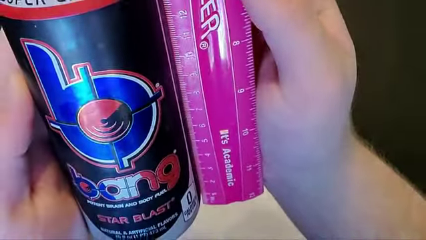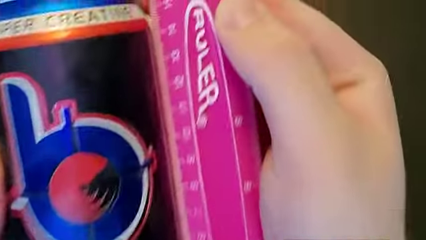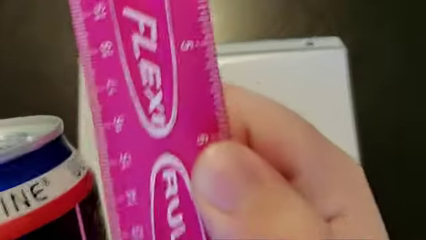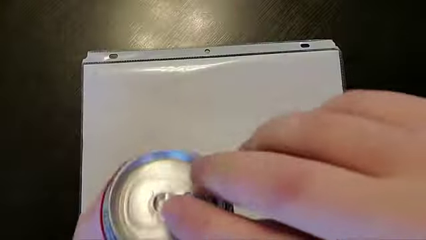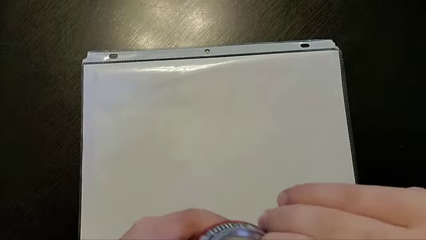As you just saw, the diameter across the can is 7 centimeters, so we can figure that the radius is 3.5 centimeters. Next, using our pink flexi ruler, we will find the length of the can, which turns out to be 15.8 centimeters. With those measurements done, we can get crack-a-lackin' into some math.